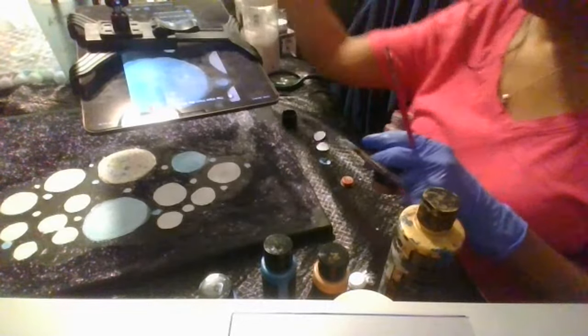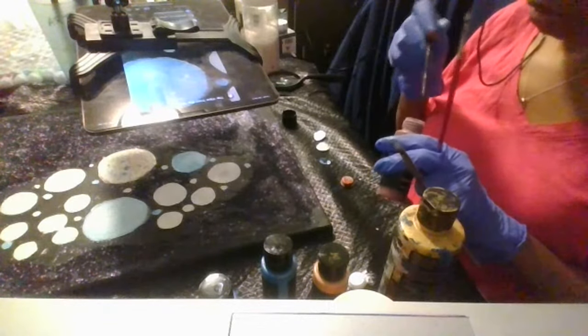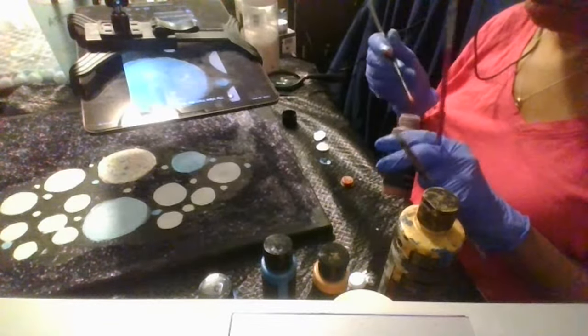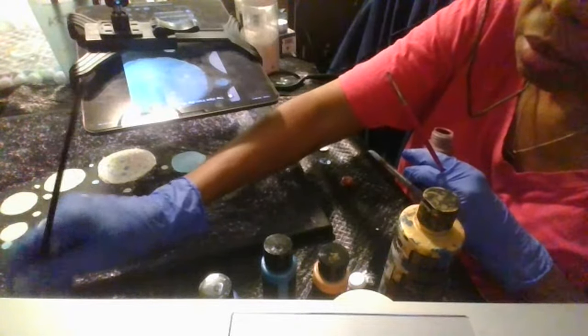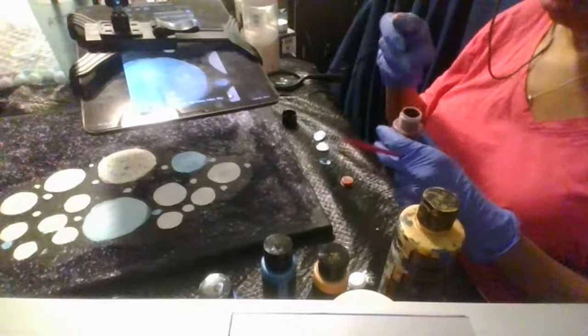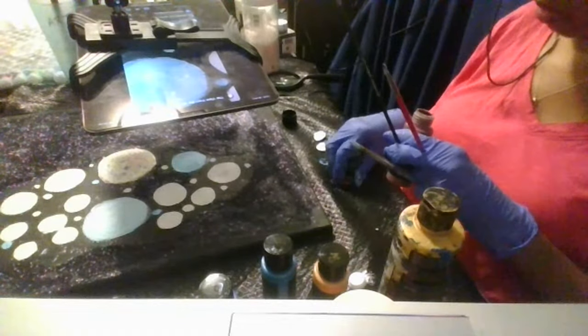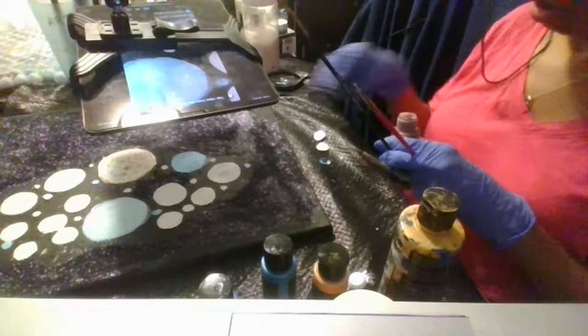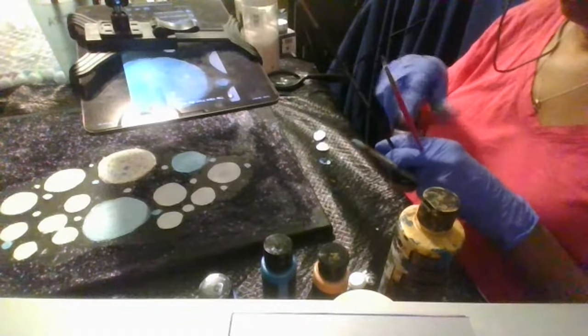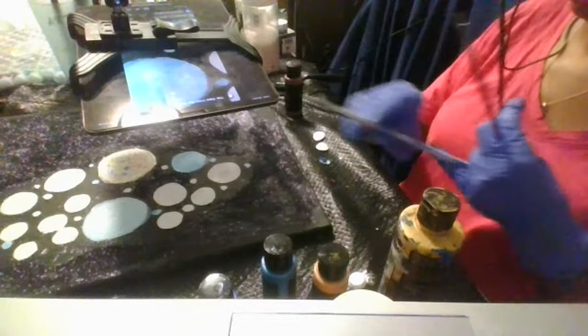All right. Put a little purple here. The purple is very bright.